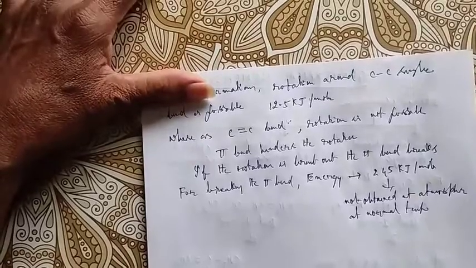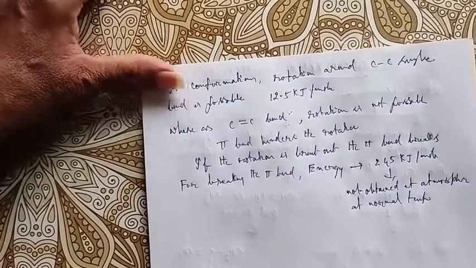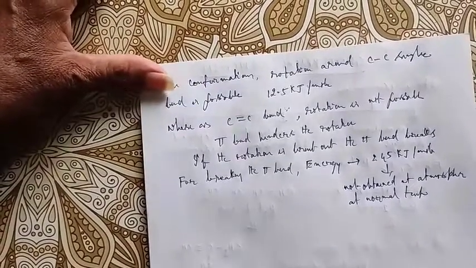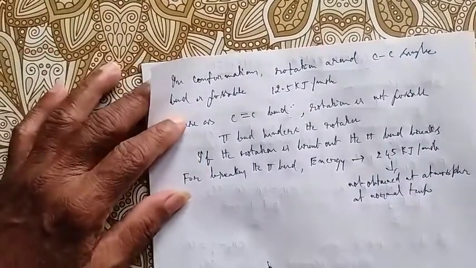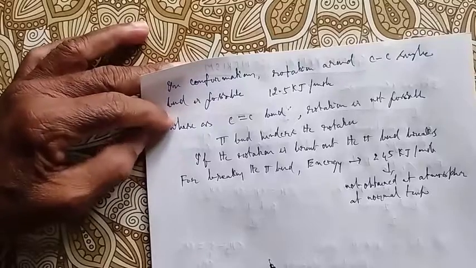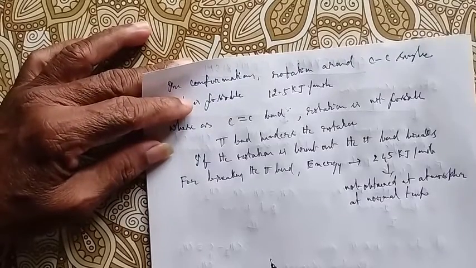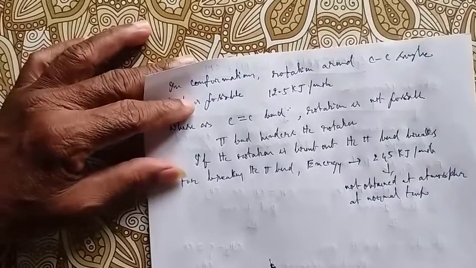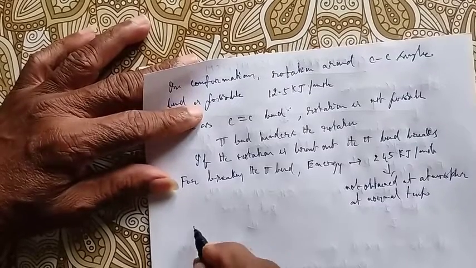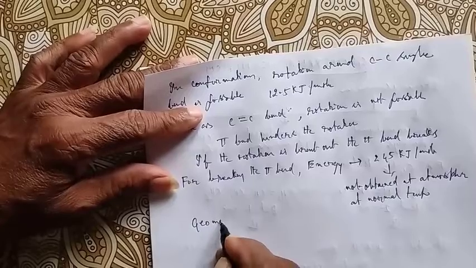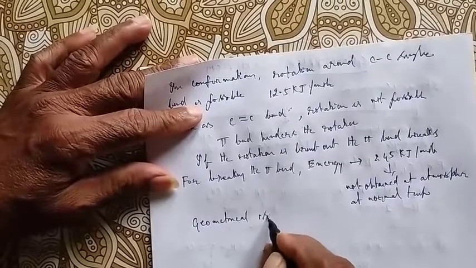Therefore the rotation of a C=C double bond is not possible. As rotation of the C=C double bond is not possible, the arrangement of groups or atoms differs in different substances. Hence such an isomerism is known as geometrical isomerism.